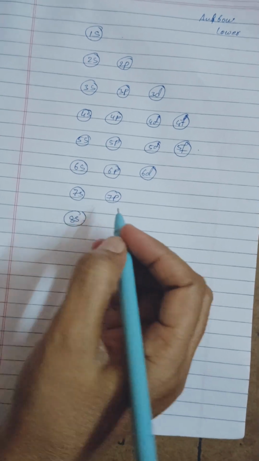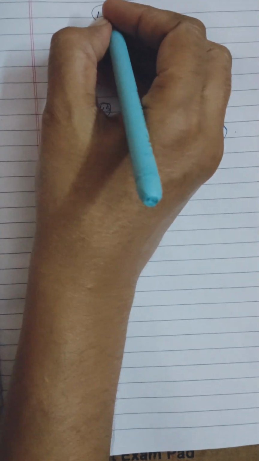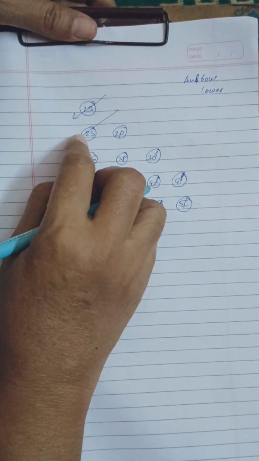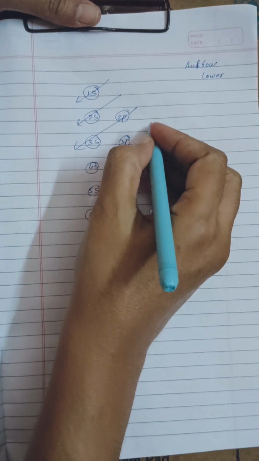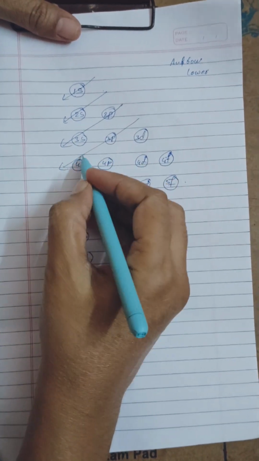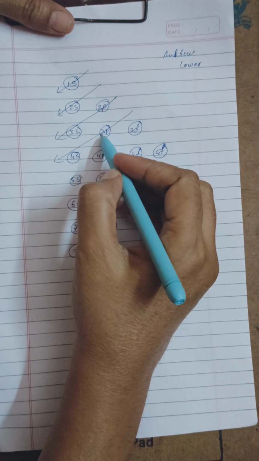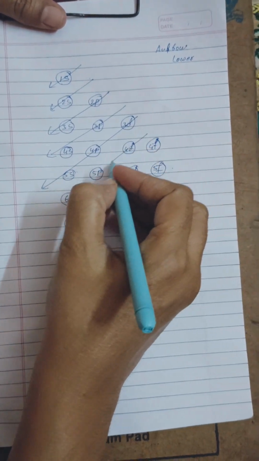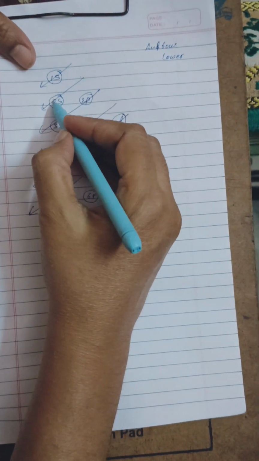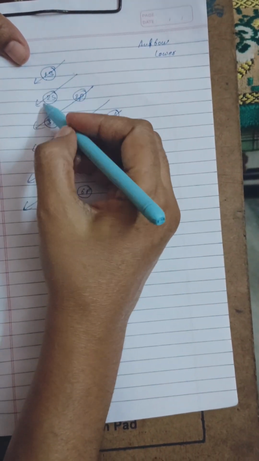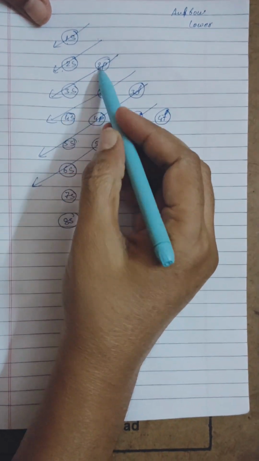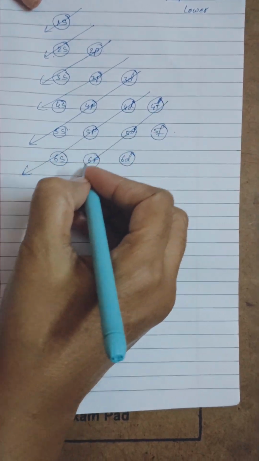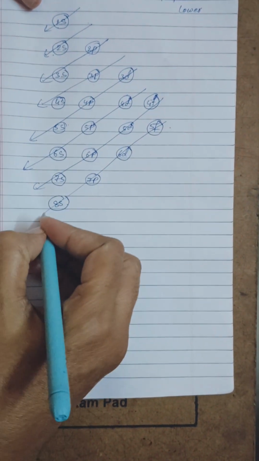Now draw the arrow marks. See how to draw them. First take 1s, then 2s. See, I have drawn two arrow marks with 1 orbital. Then take two orbitals, one arrow mark each, then again one arrow mark each. So here two orbitals, here two orbitals. Then take three orbitals, then again take three orbitals. So first one orbital for two arrow marks, then two orbitals for two arrow marks, then three orbitals for two arrow marks, then four orbitals for two arrow marks.